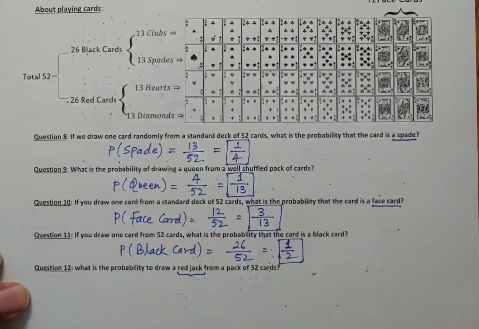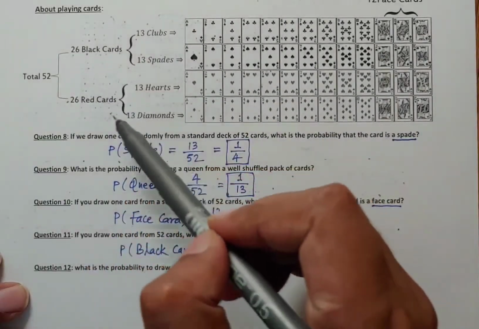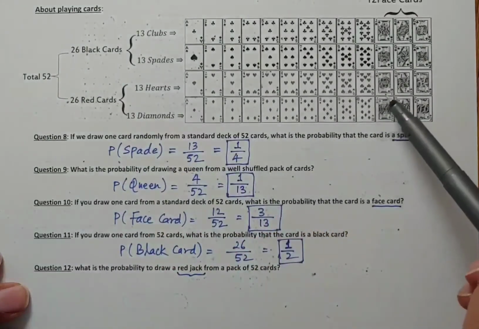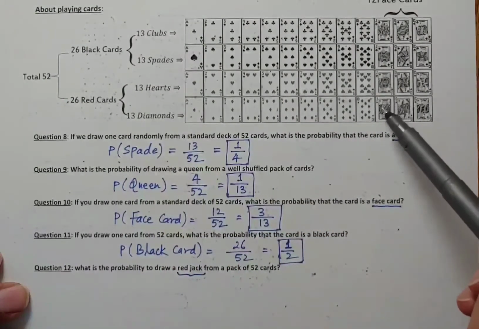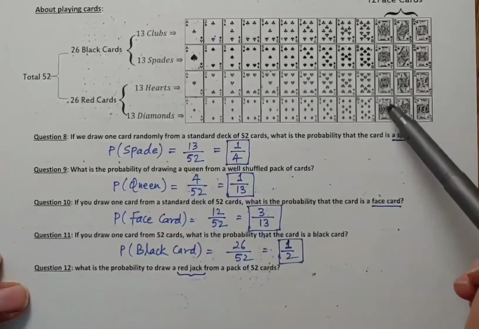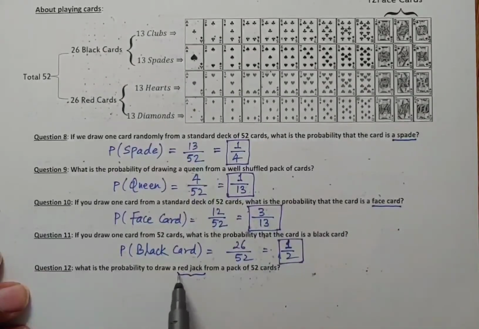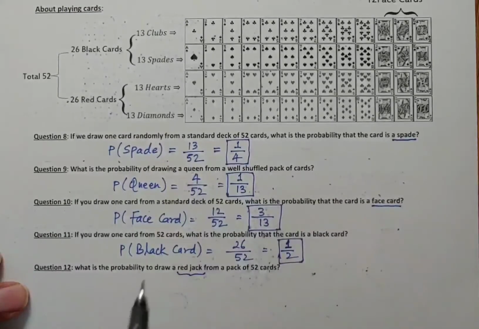What is the probability of drawing a red jack? See, these are the red cards, and there are 2 jacks which are red, right? So a heart and a diamond: the jack of hearts and the jack of diamonds. The question says only the red jack, so there are 2 red jack cards.